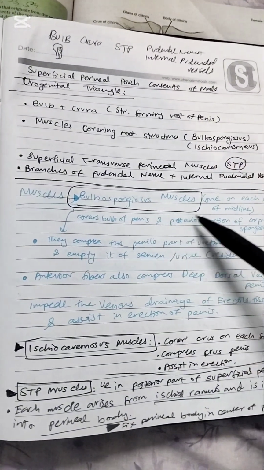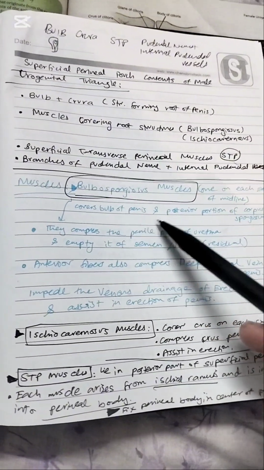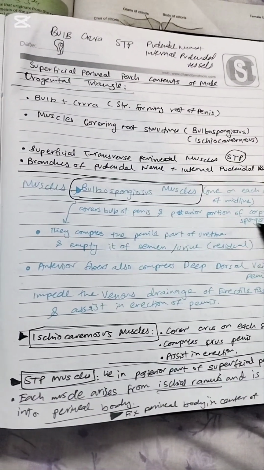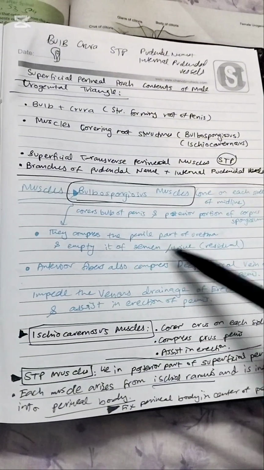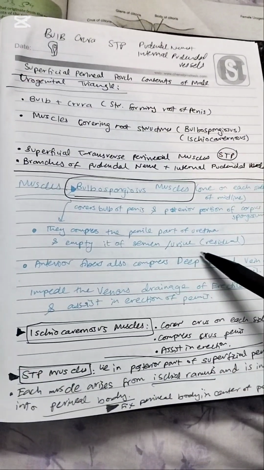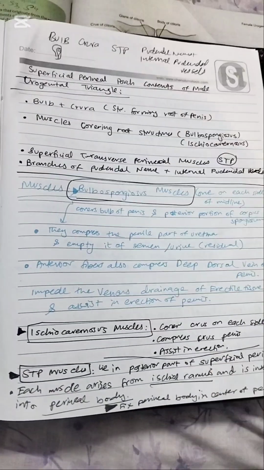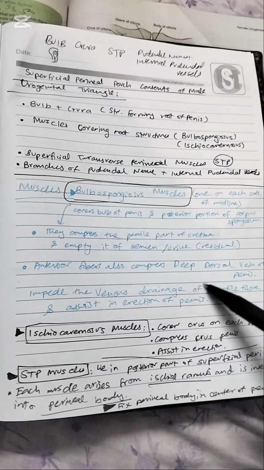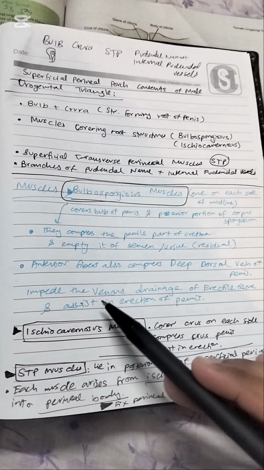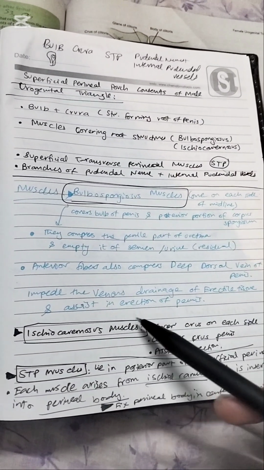So the bulbospongiosus muscle is present one on each side of the midline, and it is going to cover the bulb of the penis and the posterior portion of the corpus spongiosum. They are going to compress the penile part of the urethra and empty it of residual semen or urine. And the anterior fibers are also going to compress the deep dorsal veins of the penis. They are going to impede the venous drainage of the erectile tissue and assist in the erection of the penis.